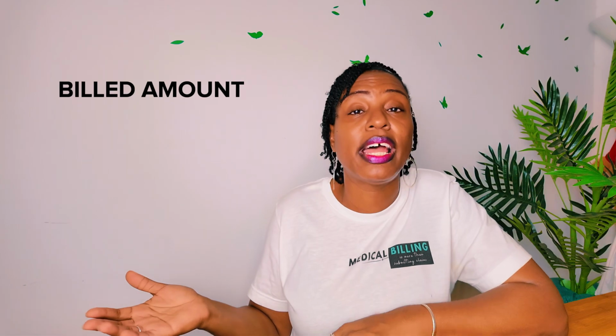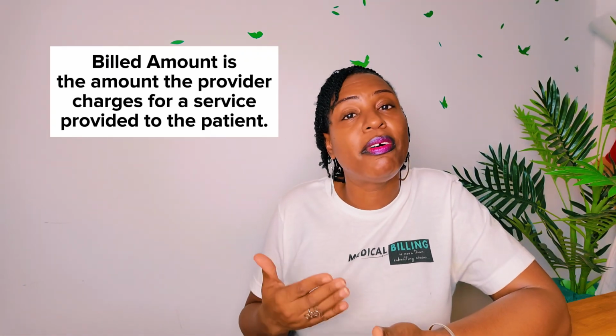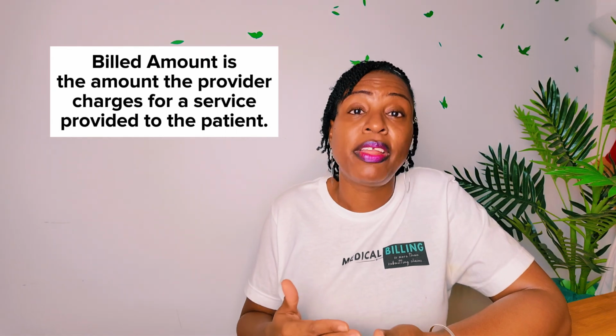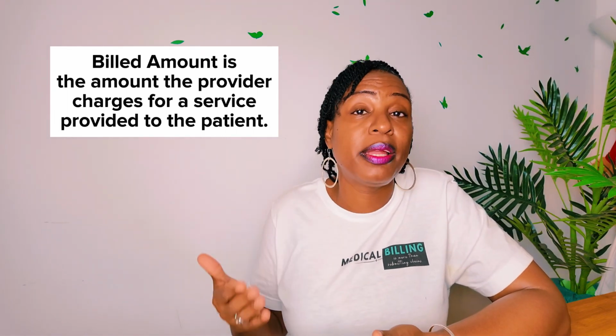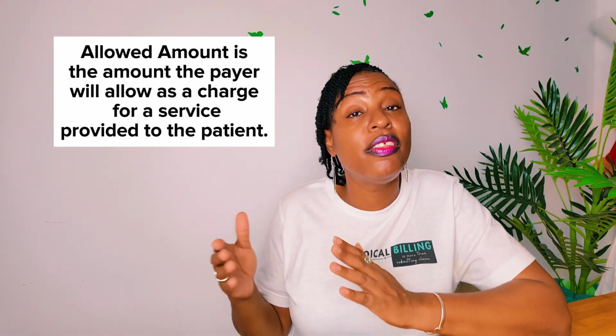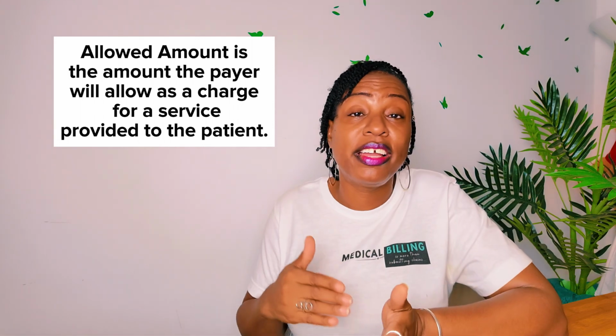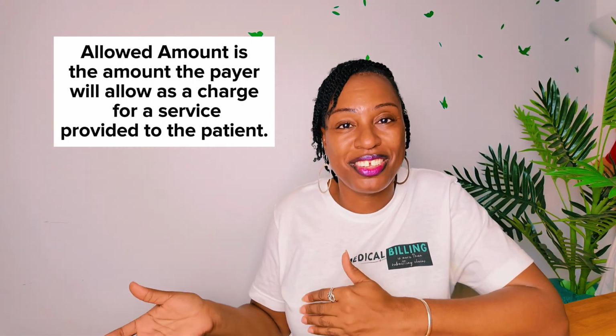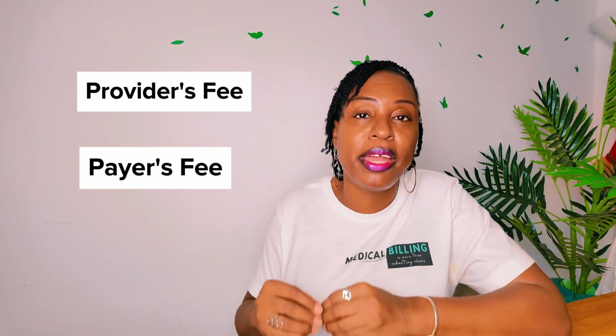So we're going to start off with the two concepts of billed amount and allowed amount. The billed amount is the amount that the provider puts on the claim form as the fee for the service that they provided to the patient. Allowed amount is the amount that the payer allows for that service that the provider rendered to the patient. So one is the fee that the provider uses, and the other is the fee that the payer allows.